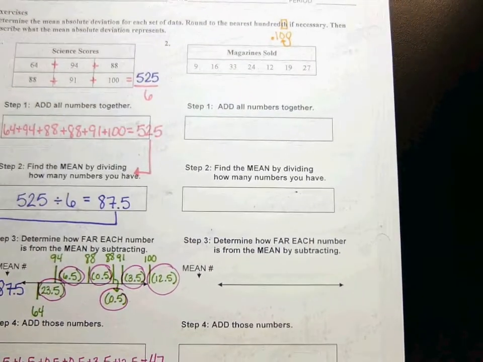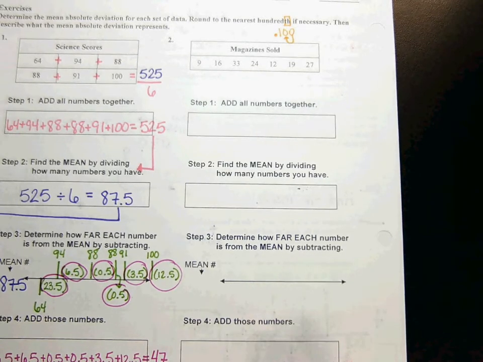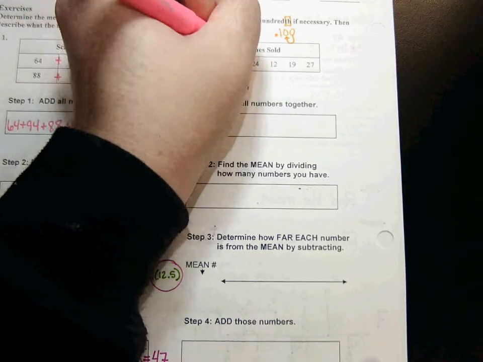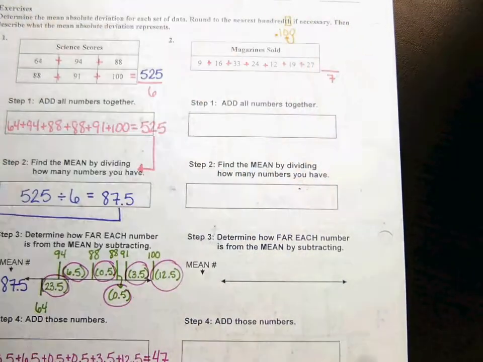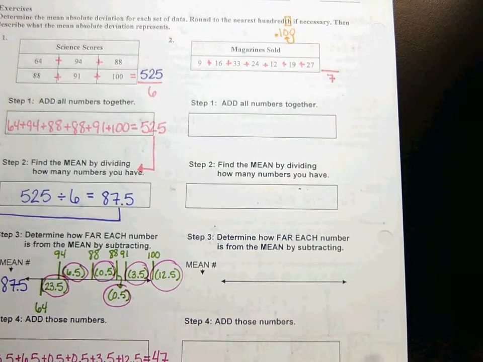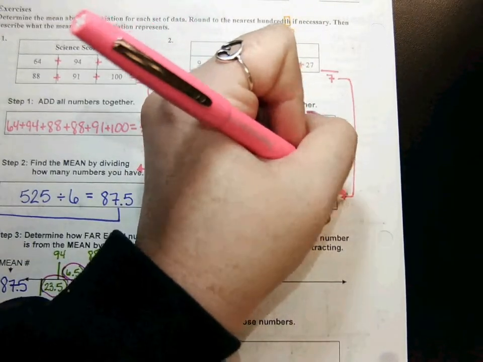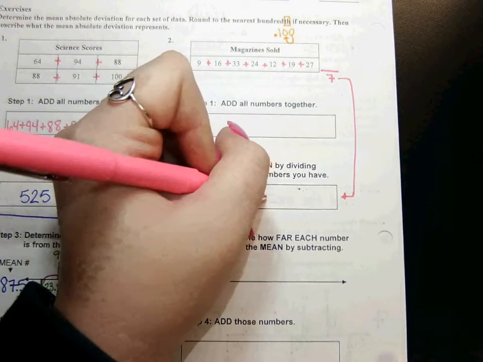Okay, so your next one. How many numbers are in that chart? Yep. So I have 7. So I know automatically I can bring that down here and say divided by 7.